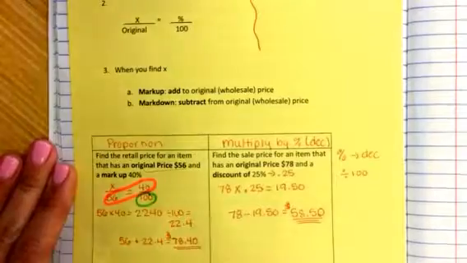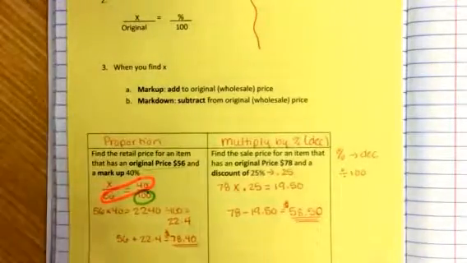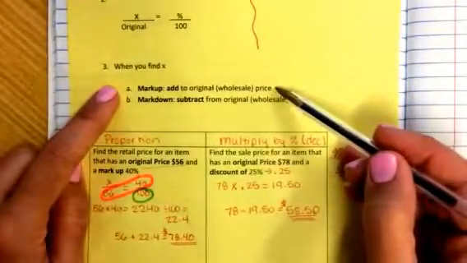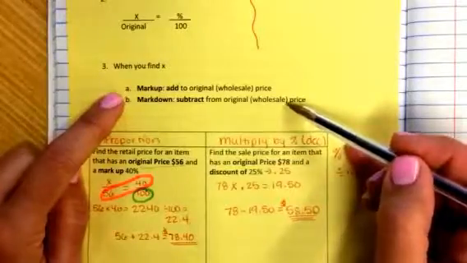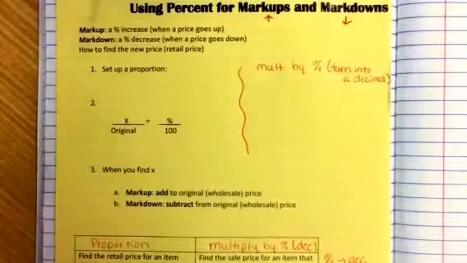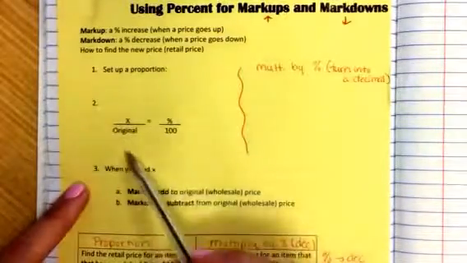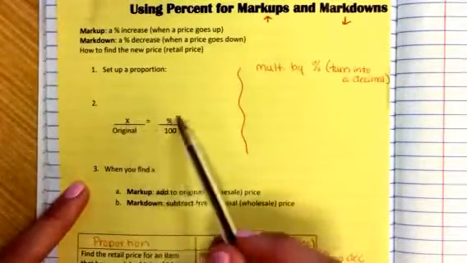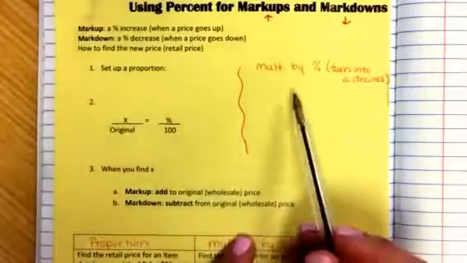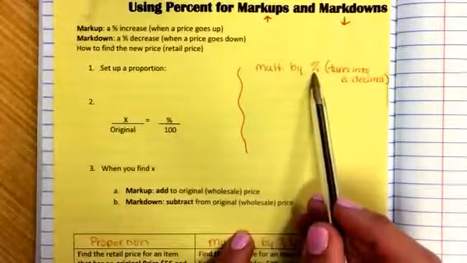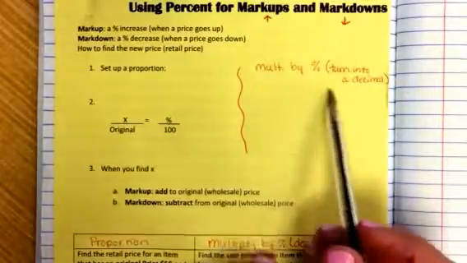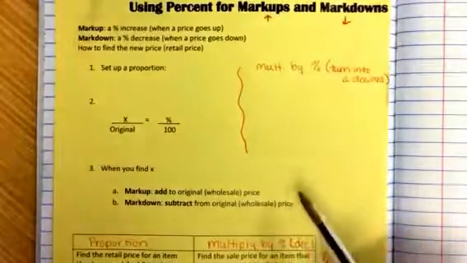So again, things to remember. If the price goes up, you're adding. If the price goes down, you're subtracting. Now they are going to go ahead and give you a percentage. You cannot just add or subtract the percentage to the money amount. You have to turn that percentage into money. So you can either do that by a proportion, x over original, percent over 100, or you can multiply that percentage with the original amount. But remember that that percent needs to be turned into a decimal.